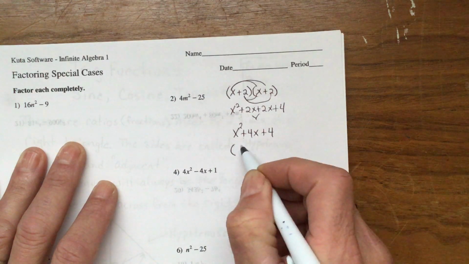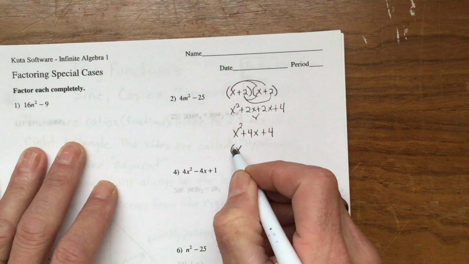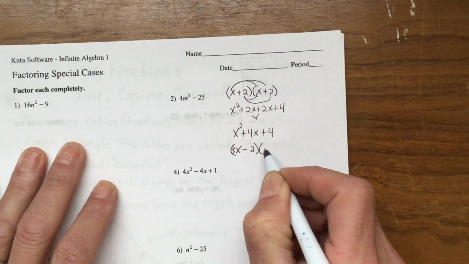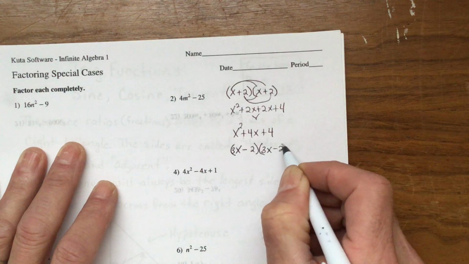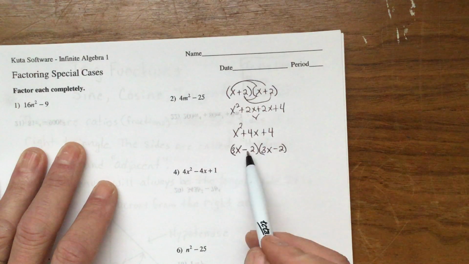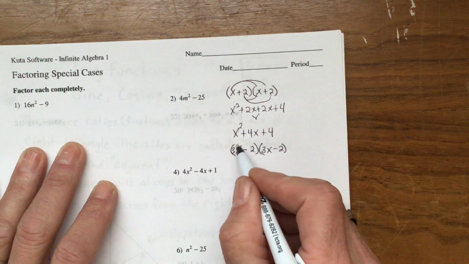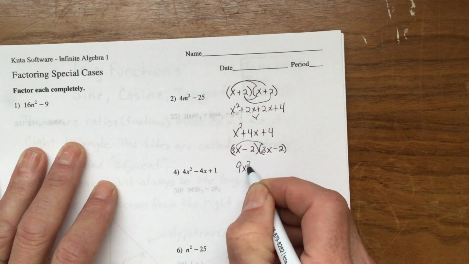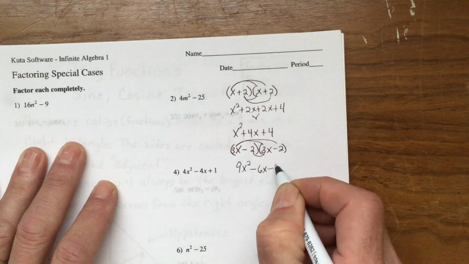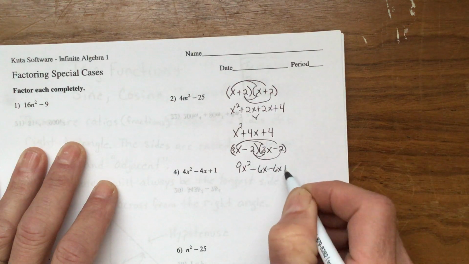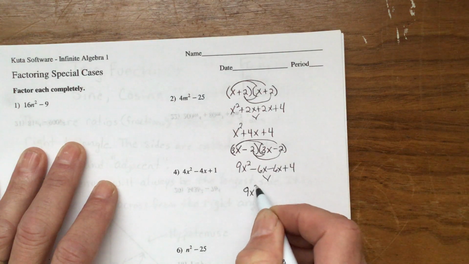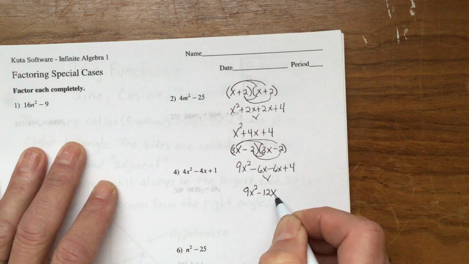If they are identical to each other and there's a minus, let me throw another number in here. We'll still use 2. So you see they both have exactly the same numbers and the same operators. So here we go. 9x squared minus 6x minus 6x plus 4. Combine the 2 in the middle. 9x squared minus 12x plus 4.